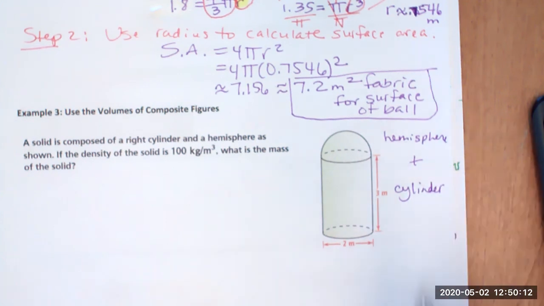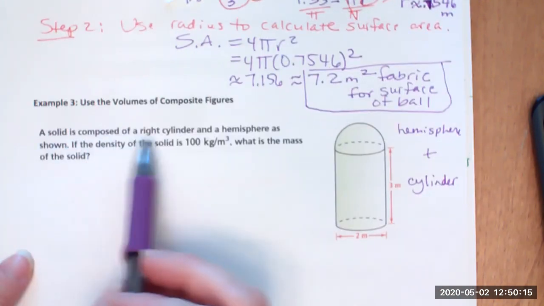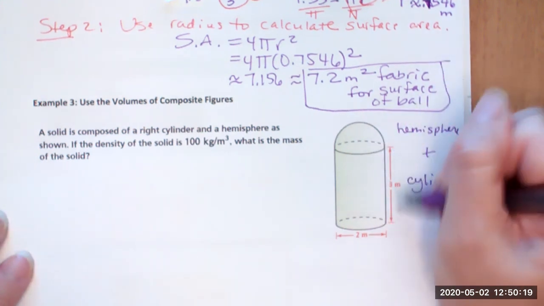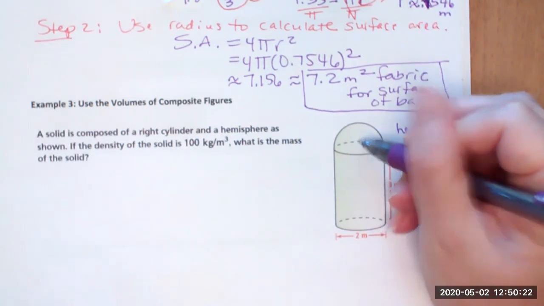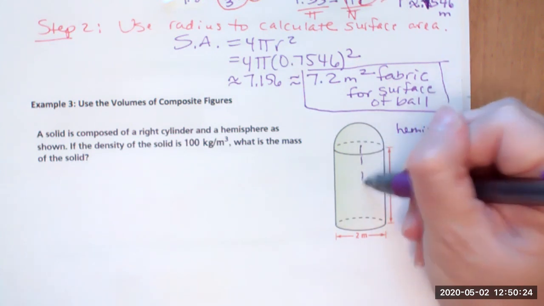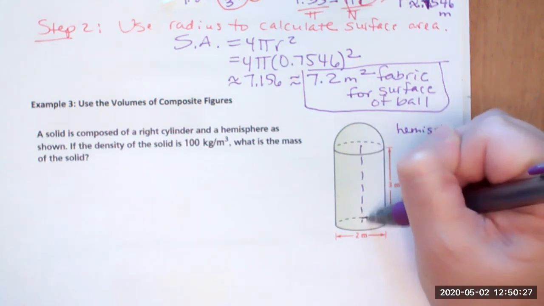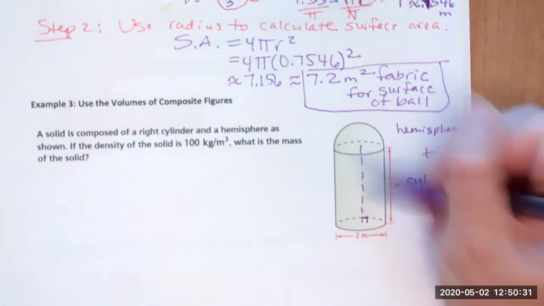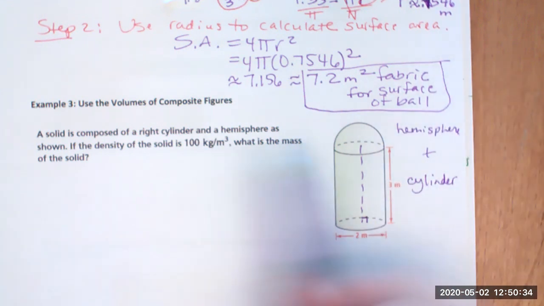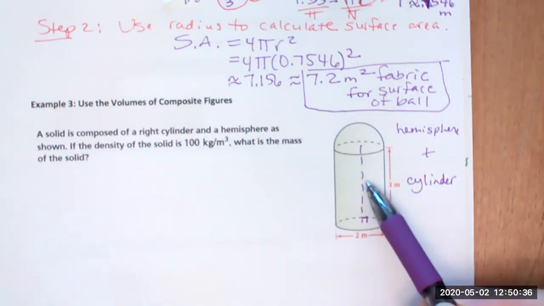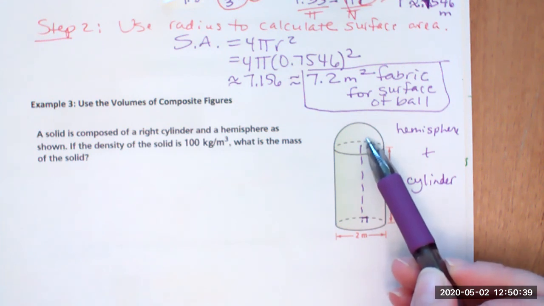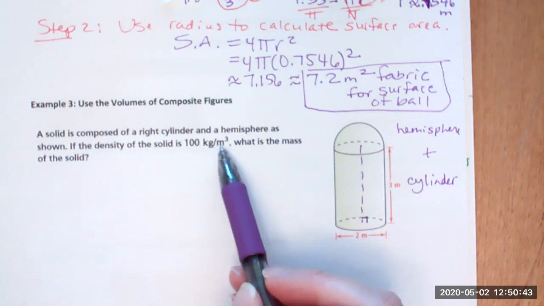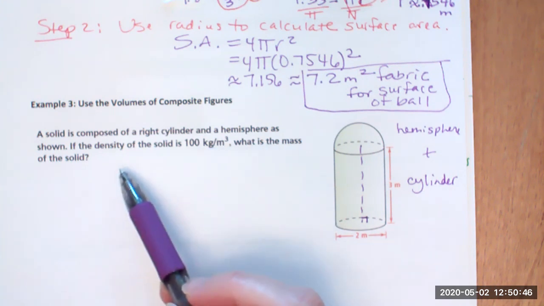So we've got a solid composed of a right cylinder. Remember, it's called a right cylinder because you can see here is the height, and the height is perpendicular to the base. This is as opposed to an oblique cylinder, where you'd have that slanted cylinder. So it's composed of a right cylinder and a hemisphere, half of a sphere, as shown. If the density of the solid is 100 kilograms per cubic meter, what's the mass of the solid?